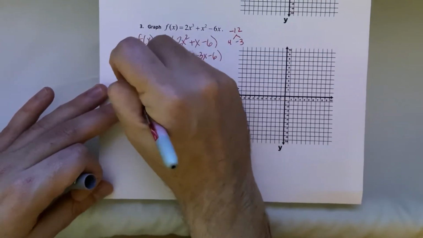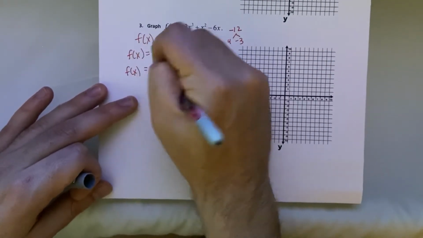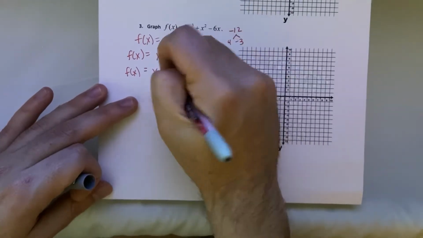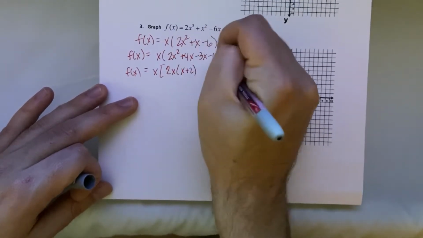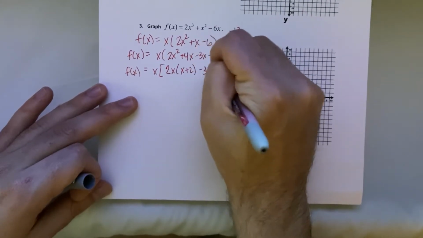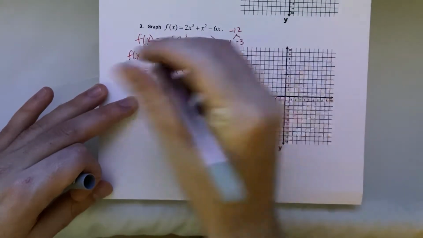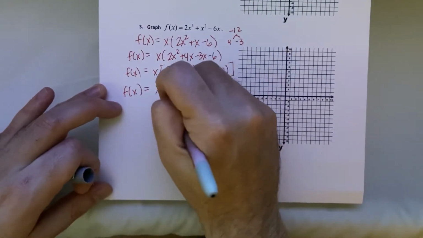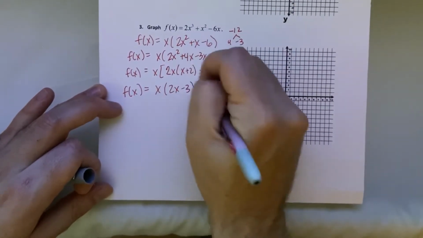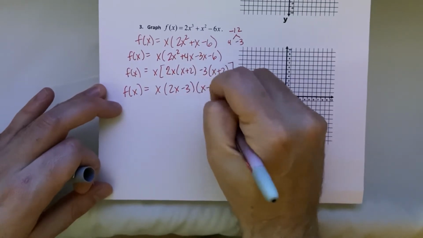If I factor by grouping, the first two share a 2x and leave an x plus 2. The second two share minus 3, leave an x plus 2. So my factors are x, 2x minus 3, the outsides, and the x plus 2 common factor.